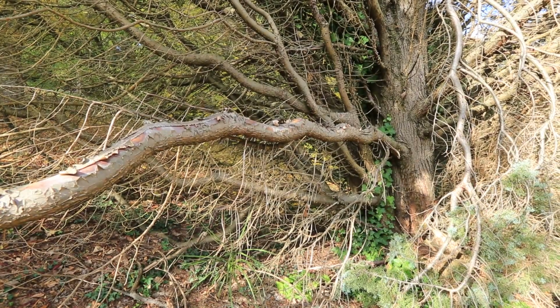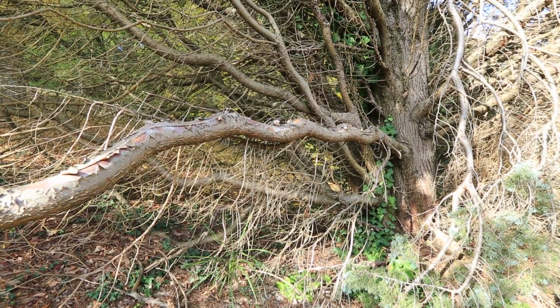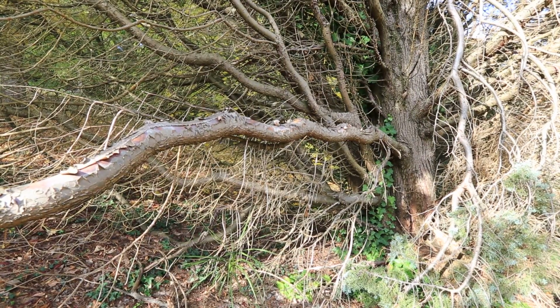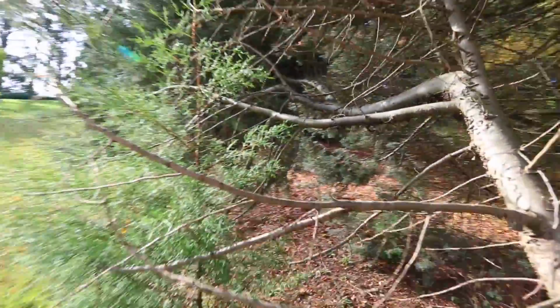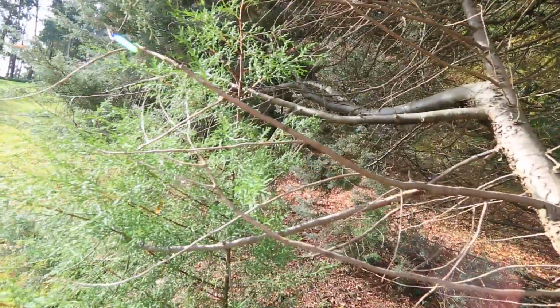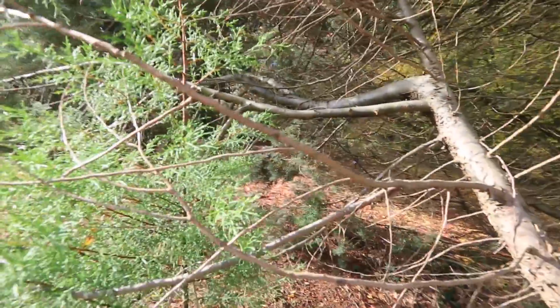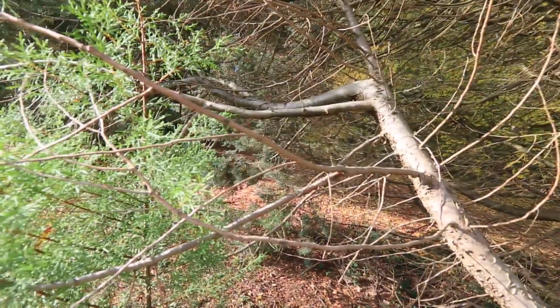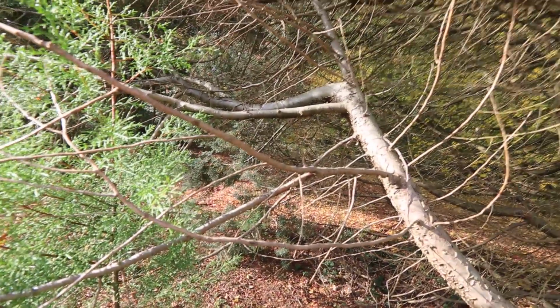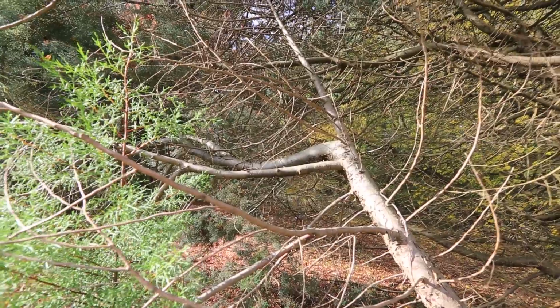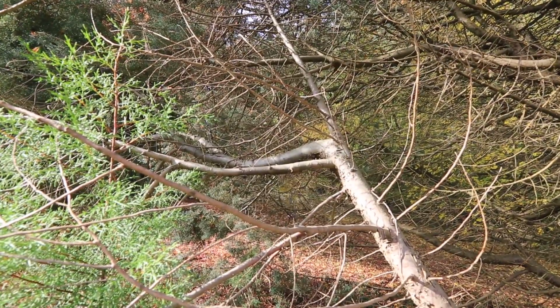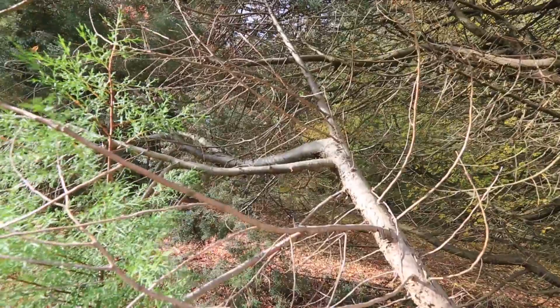Now let's have a look at the most recent dominant terminal being taken over by the dominant lateral. And here it is. Here we go.